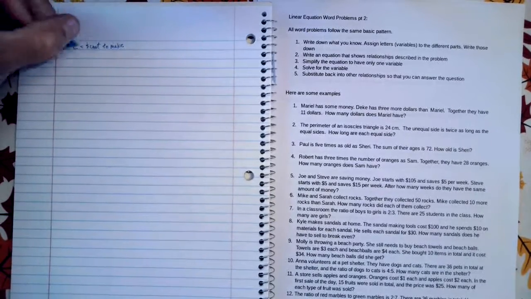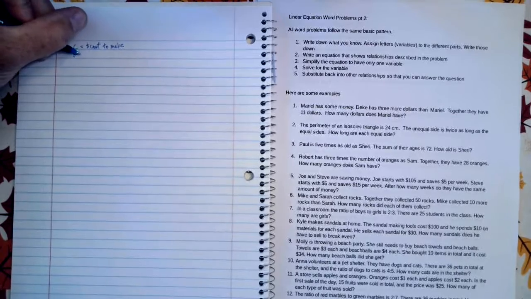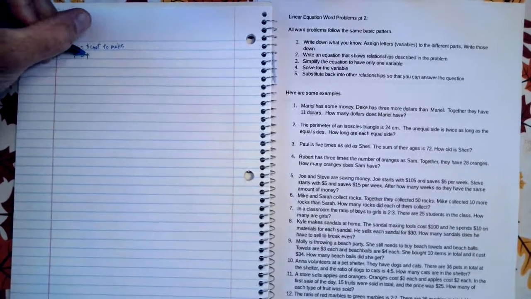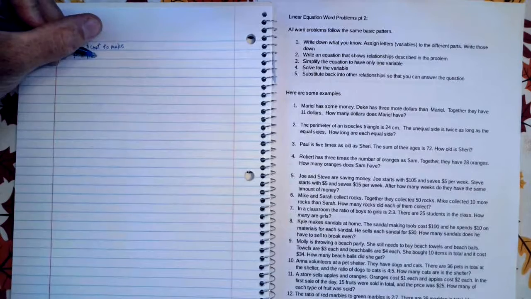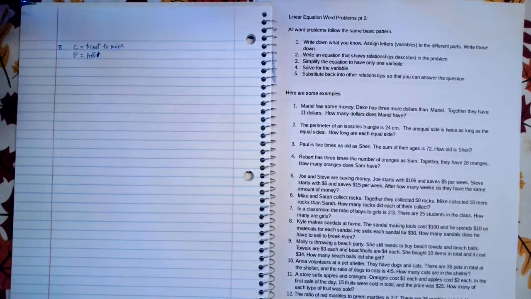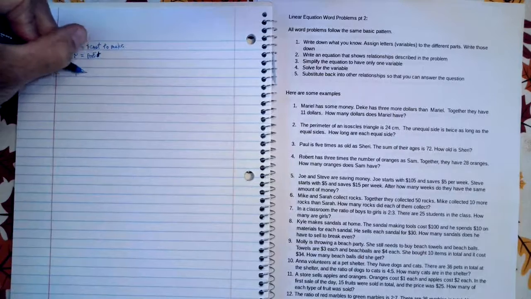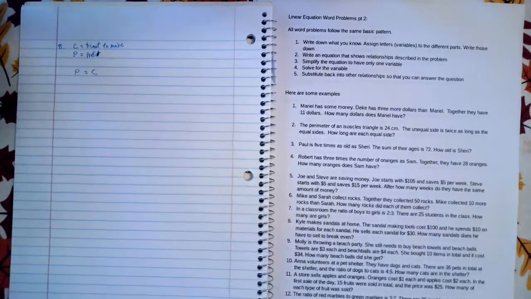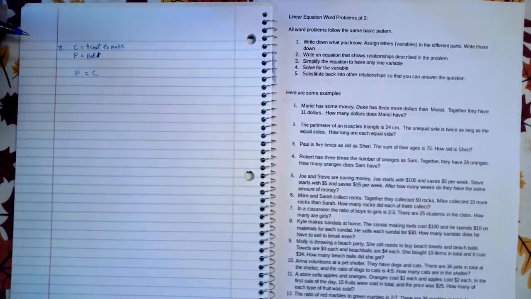sandals. And I'm going to say P, that's the money he makes, I'm going to call it the profit or income. Should probably use something else, but I'll use P instead of I because I is hard to work with in equations because I's look like ones if you're not careful. Is the profit. Ultimately, my profit and my cost have to be equal. That's what I'm trying to find. So are they equal? Well, let's see.